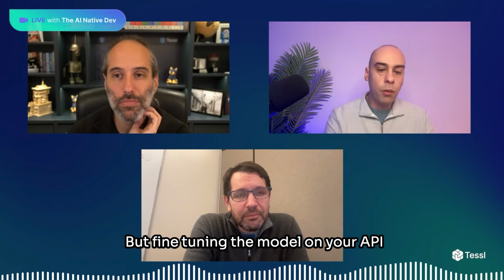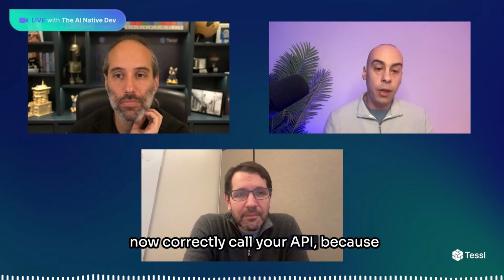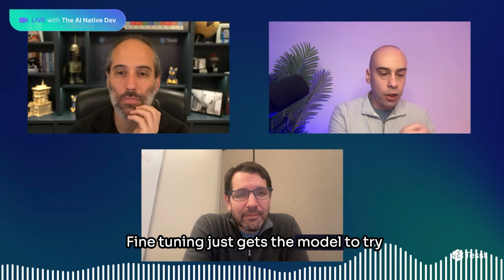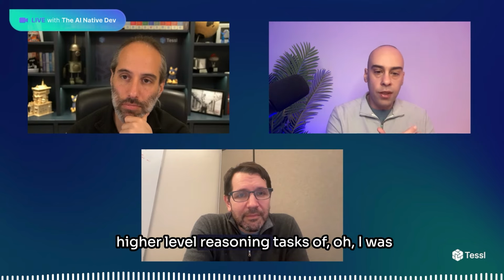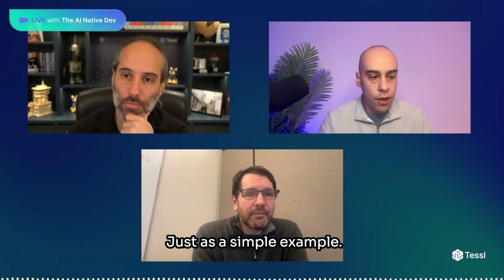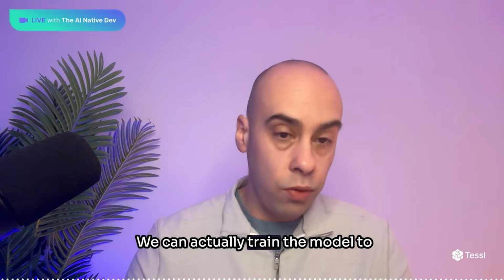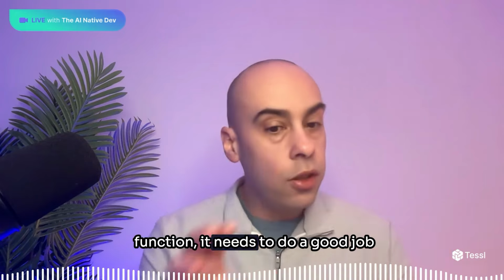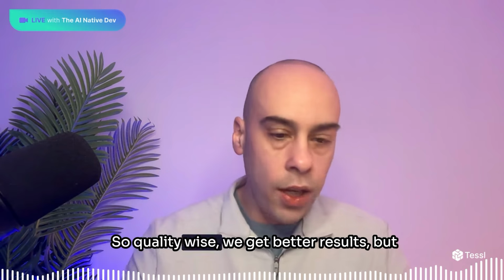But fine-tuning the model on your API does not mean that the model can now correctly call your API, because that's not what fine-tuning does. Fine-tuning just gets the model to predict the next token at a time. It doesn't teach it to solve these higher-level reasoning tasks of, oh, I was trained on this function and therefore I know how to call this function, just as a simple example. With RAG, we can actually get to that. We can actually train the model to understand that when we show it a function, it needs to do a good job when we try to call that function. So quality-wise, we get better results.